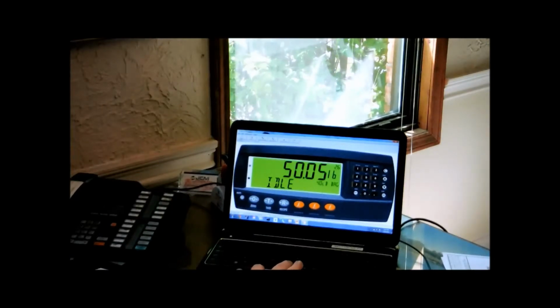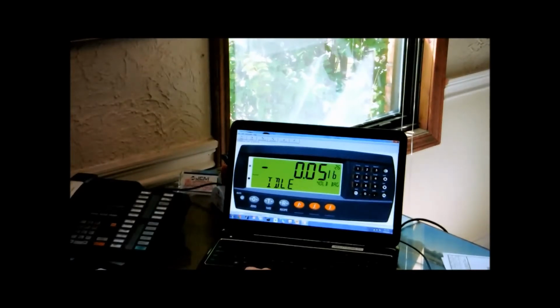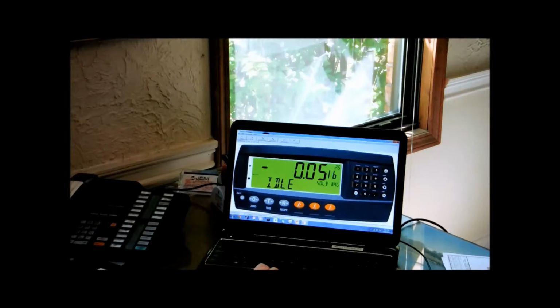Alright, so our next product is our 40-pounder, but we still have one bag left in our 50. So I will manually discharge. Then, now that I had stopped the process with the F3 key, F1 will restart. So now we're doing 40-pound weighments.